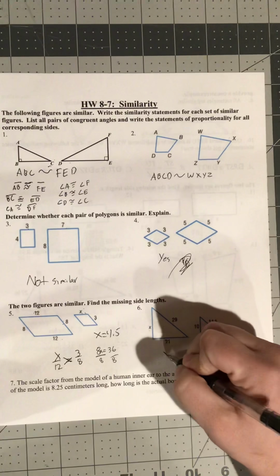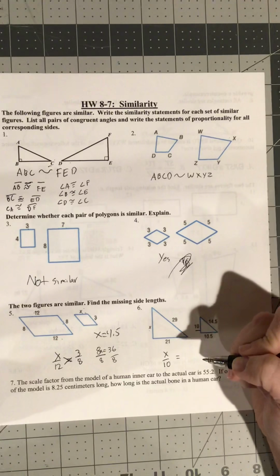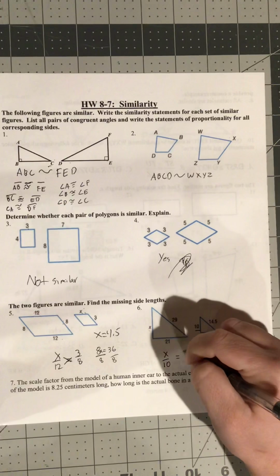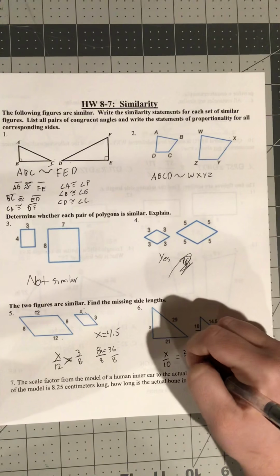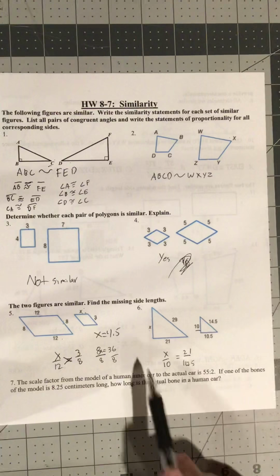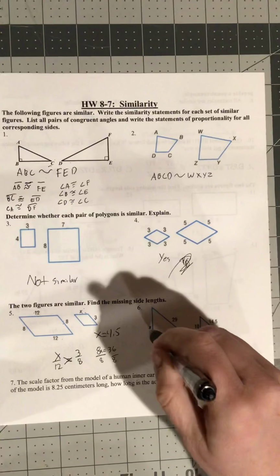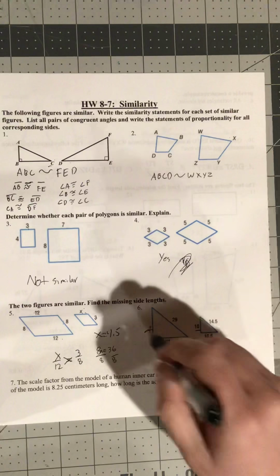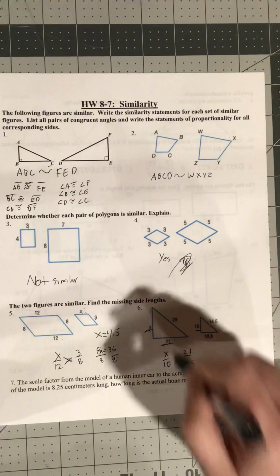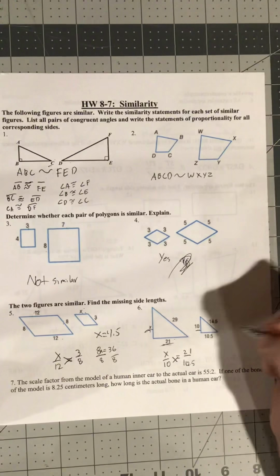So let's use a proportion on this guy. I'm going to use x and 10. X over 10 equals, and I think on my paper I did it as 21 over 10.5. Just make sure if you're writing a proportion, whatever you use on the top, you have to keep using on the top. So if I used my x on the top for the first one, I have to use it from the other triangles. So like that. Then I multiply.